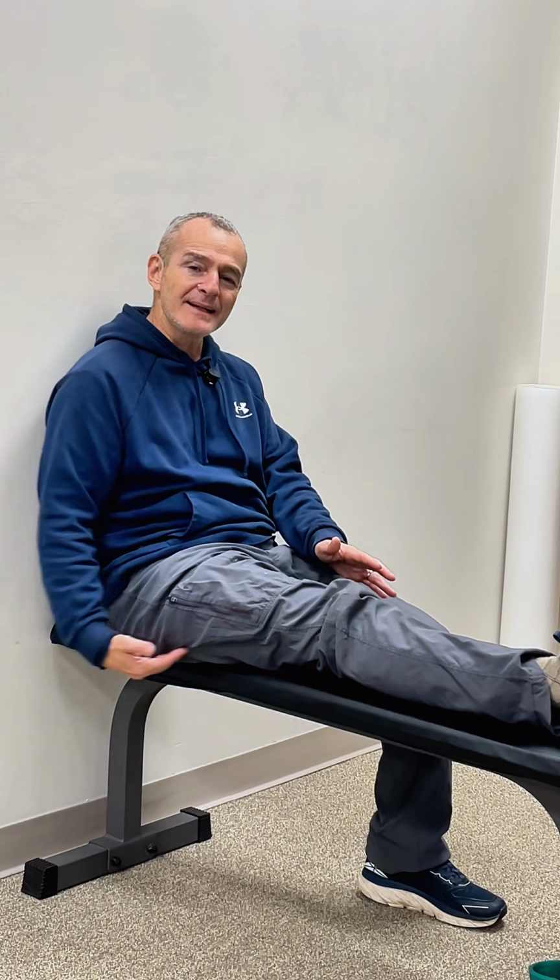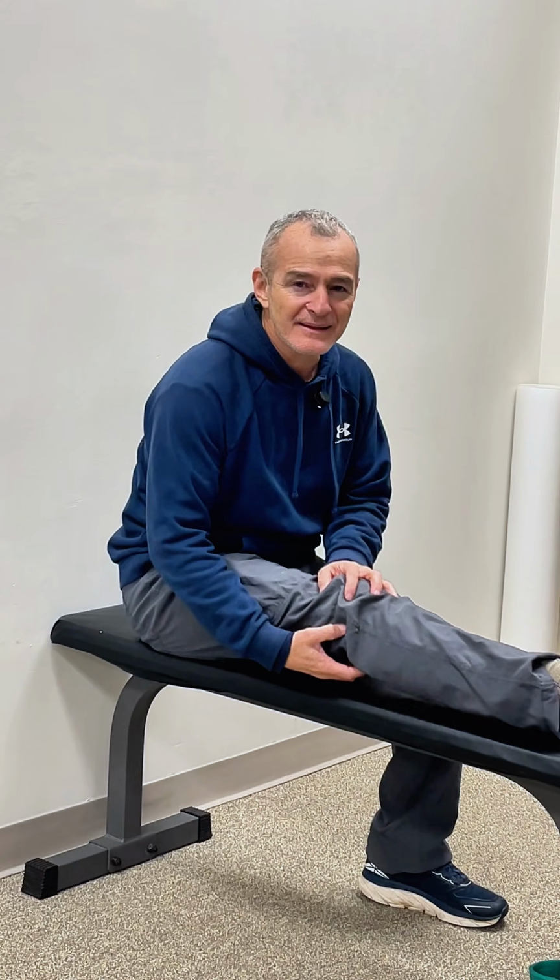Now, the same thing for extension. If I want to stretch the knee to improve extension, I need to put the leg in a position that allows the hamstring to be loose, relaxed, a little bit shortened, but allows me to stretch the connective tissue in the back of the knee. This position I'm in right now puts a ton of stretch through the hamstring muscle, but it doesn't effectively target the back of the knee.